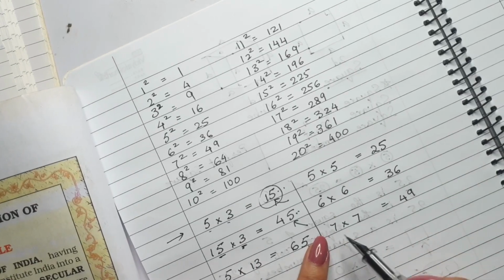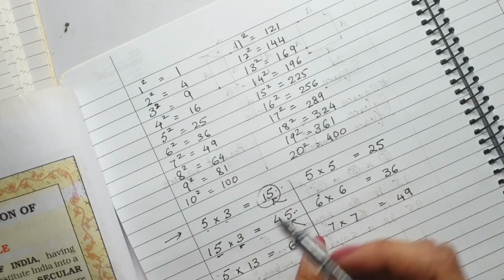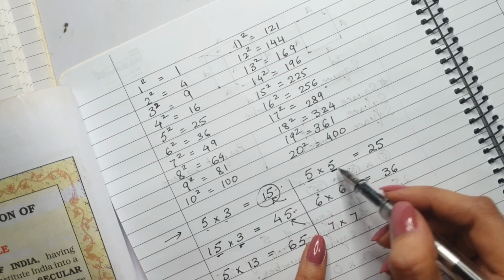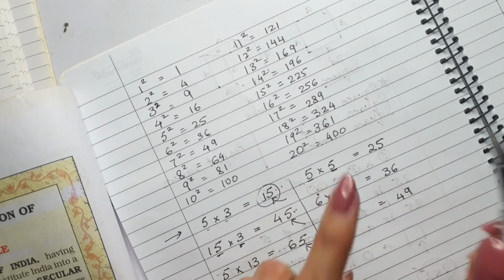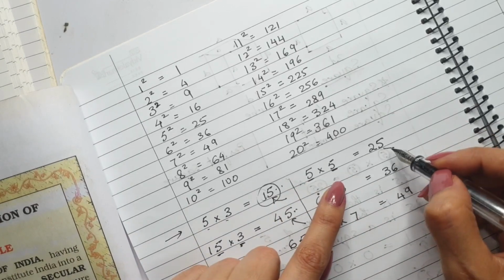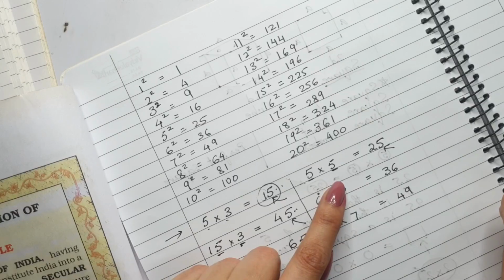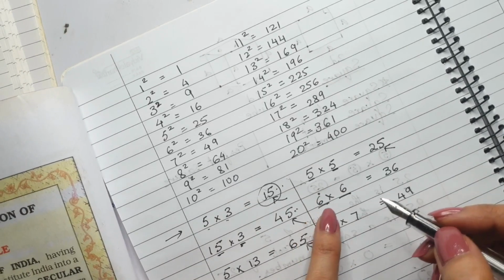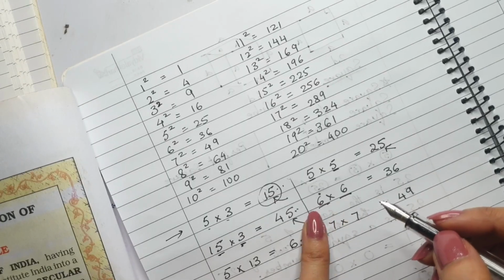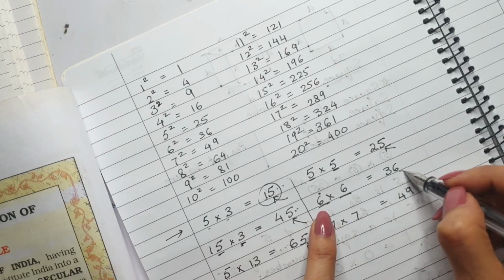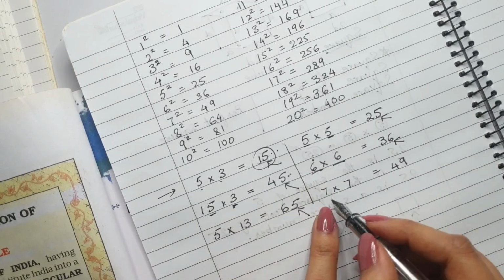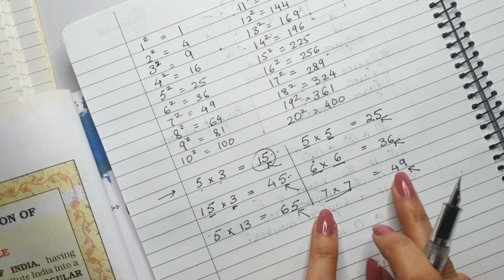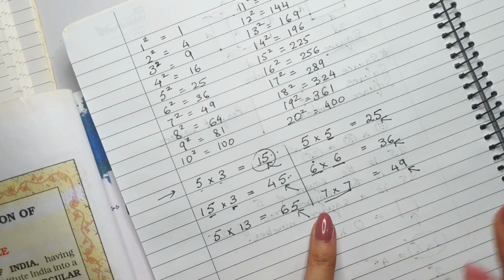This means that if your number, no matter how long it is, has the ending digit 5, the final answer, which is the square, will also have the ending digit 5. And if your number, the square root, ends with 6, the square will end in 6. If it ends in 7, the square will end in 9, right?